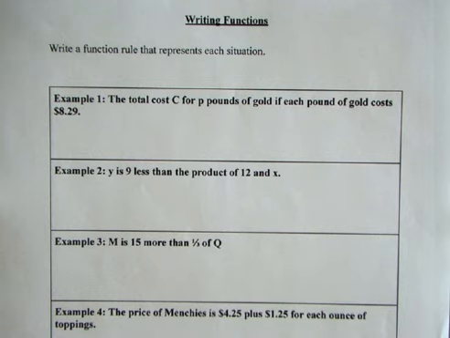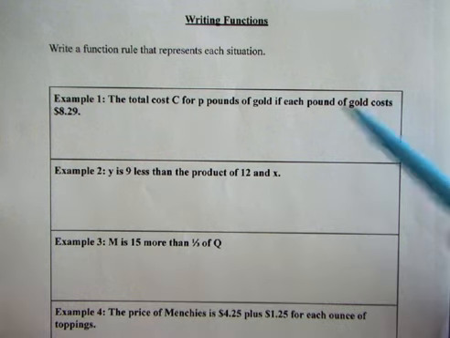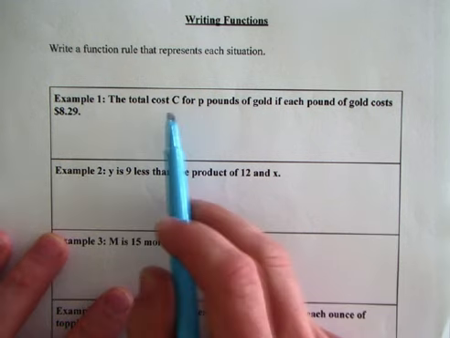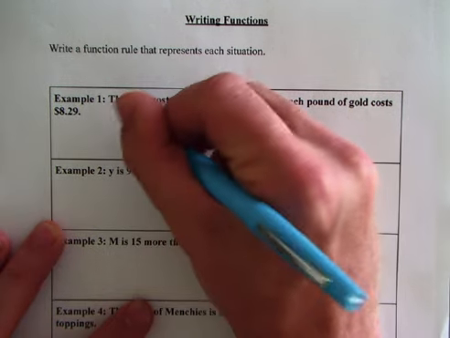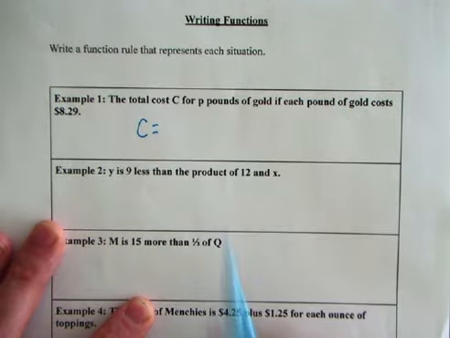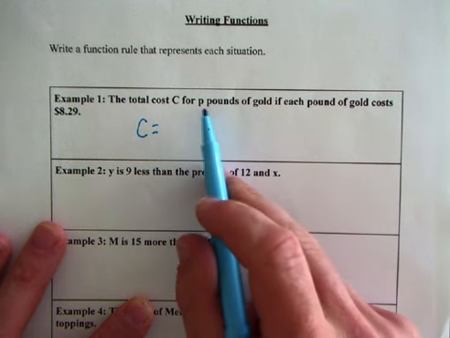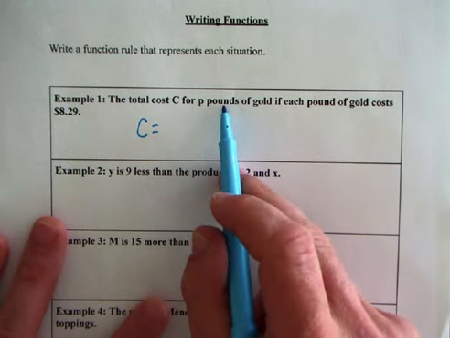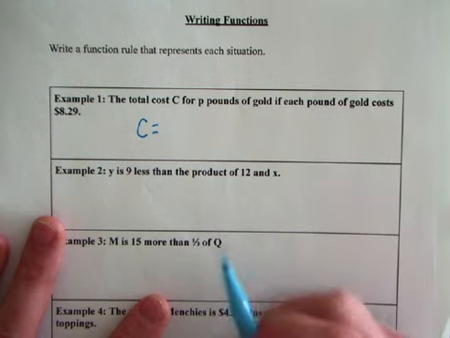Example 1 says the total cost, C, for P pounds of gold if each pound of gold costs $8.29. So we're trying to find the total cost C. So C equals, well, what does it equal? It equals P pounds if each pound of gold costs $8.29.